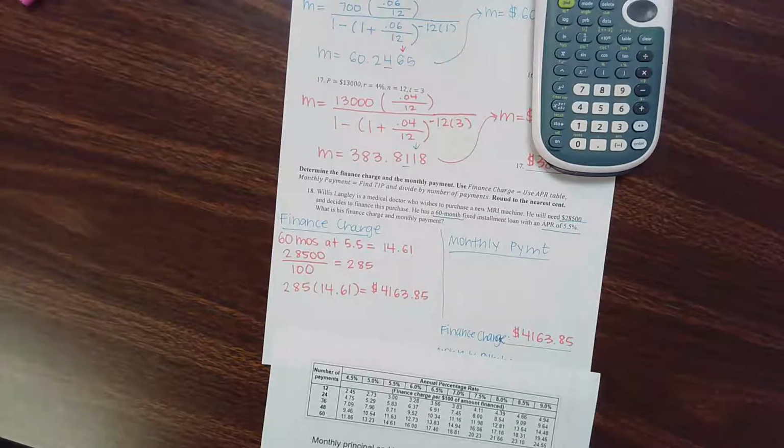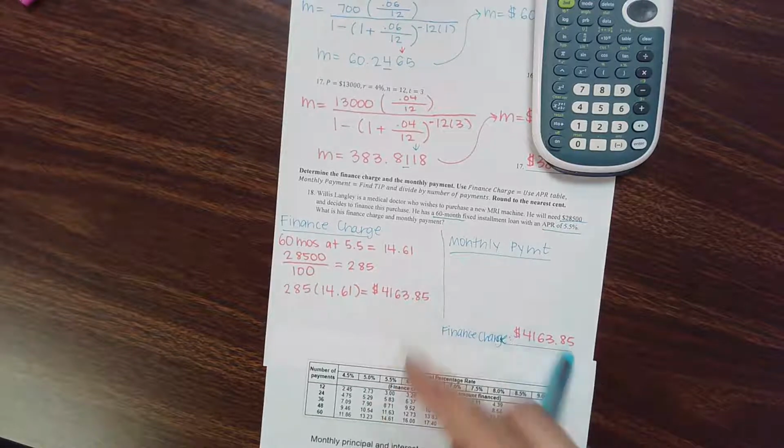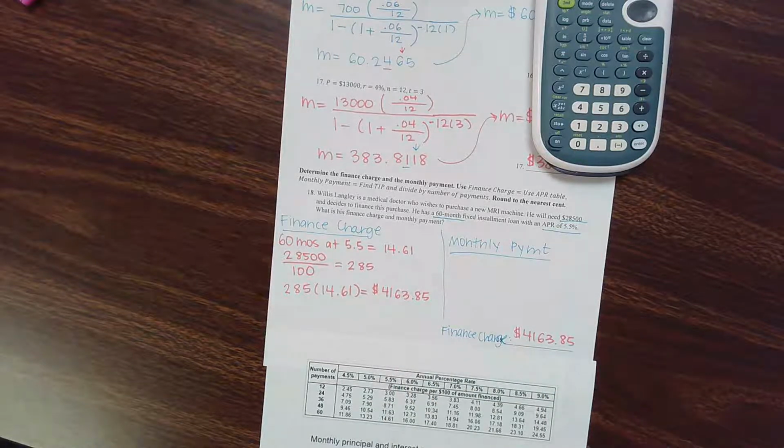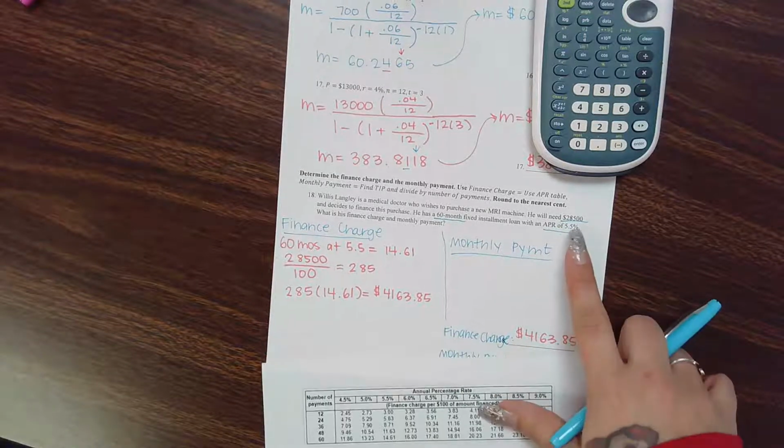Monthly payment, what's it say? The direction says find the TIP and divide by number of payments. What is TIP? TIP is something I'd have written on your little note card. It's the total installment price. When I think of TIP, I think of the total price. If I have to finance this much money and I have to pay this finance charge, my total out of pocket at the end is going to be what?